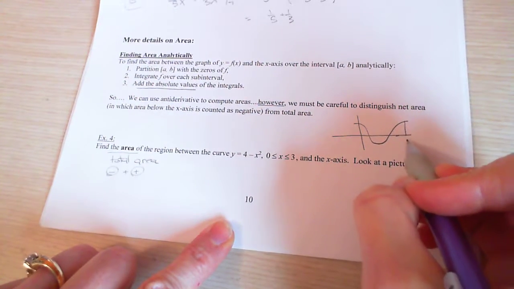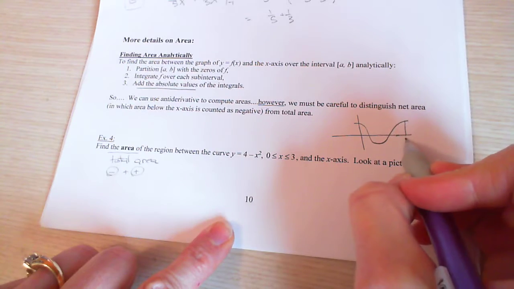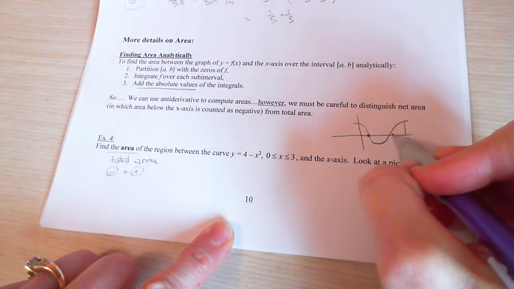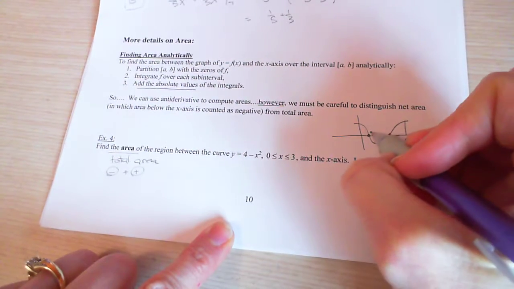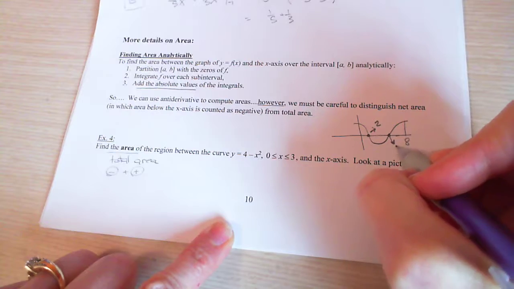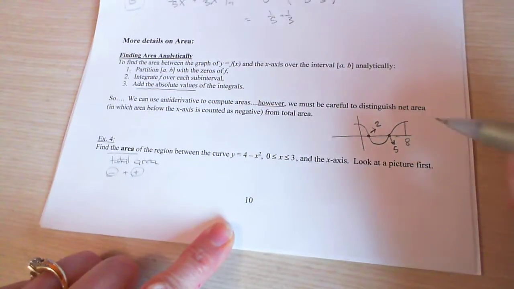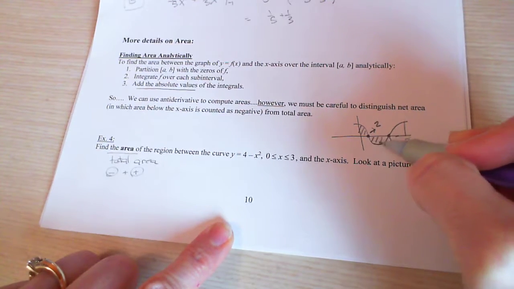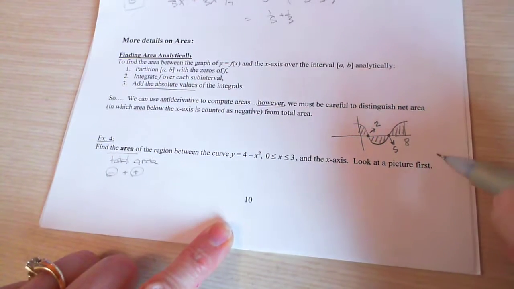Say we're taking the area from 0 to, say this is 8, and our x-intercepts, or the zeros of the function, are at 2 and 5. If the question asks for area, it's asking for this plus this plus this.